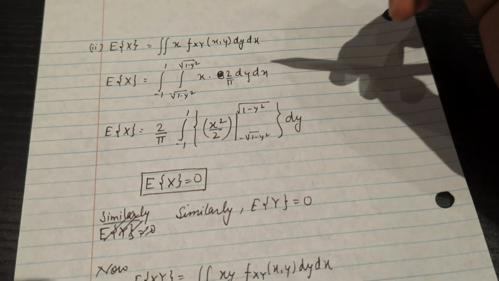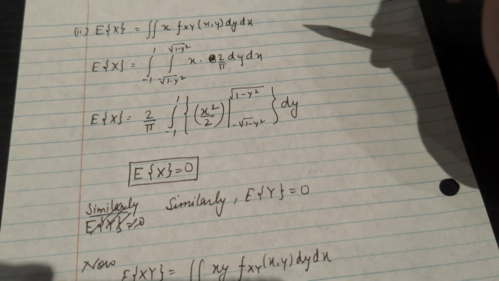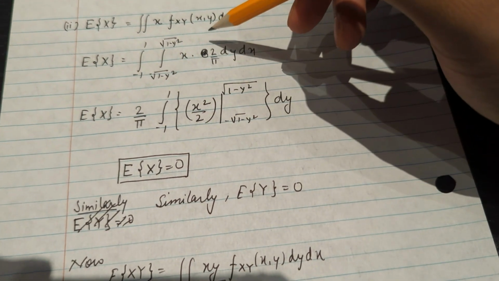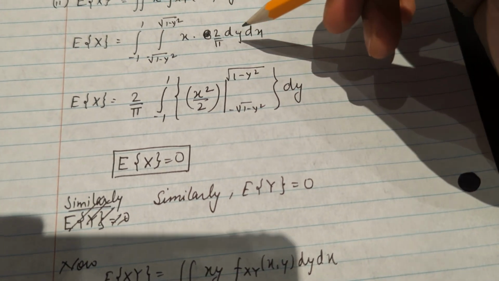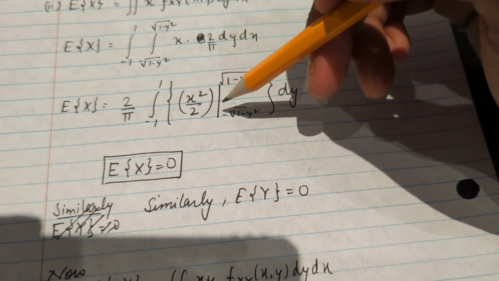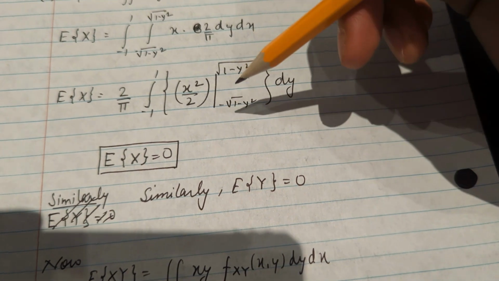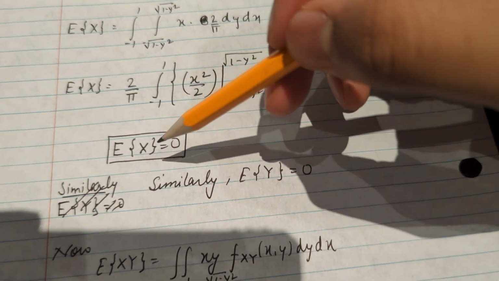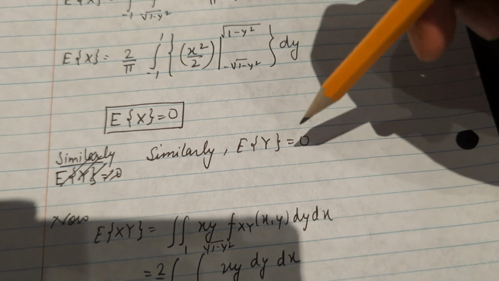Now expectation of x is the integral of x fxy dy dx. So we do the same procedure as above. The constant goes outside, and it becomes x square by 2. Now with the symmetric limits, expectation of x is equal to 0. Similarly, expectation of y is also equal to 0.